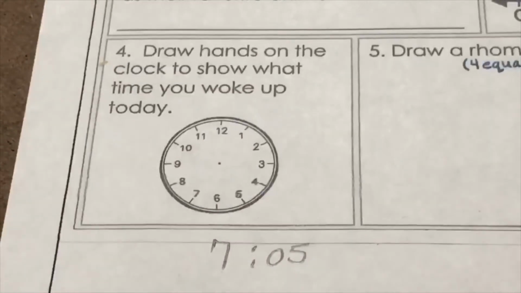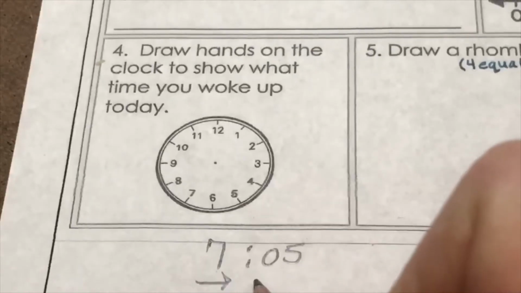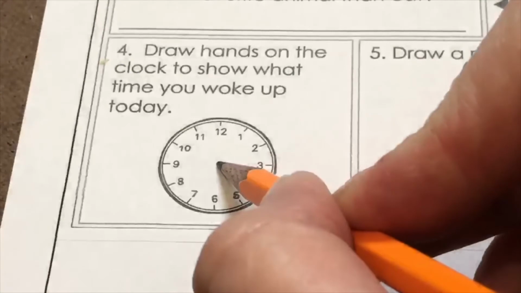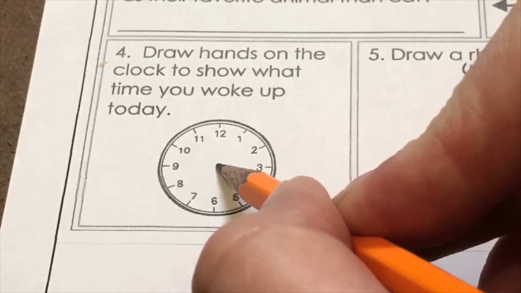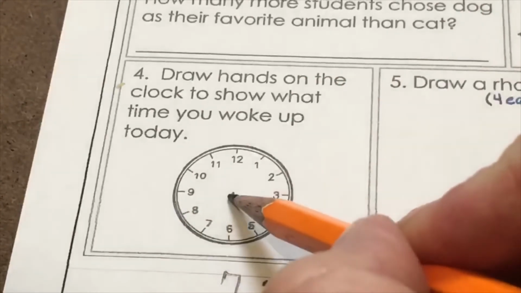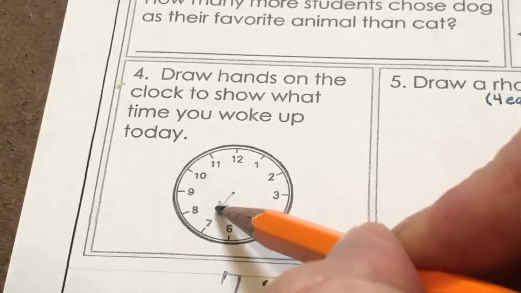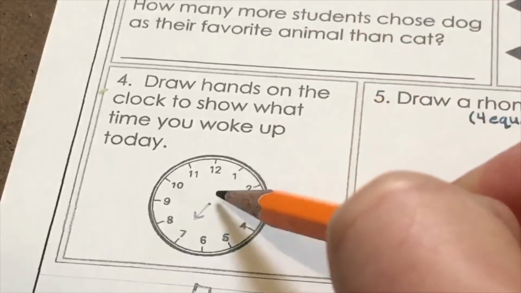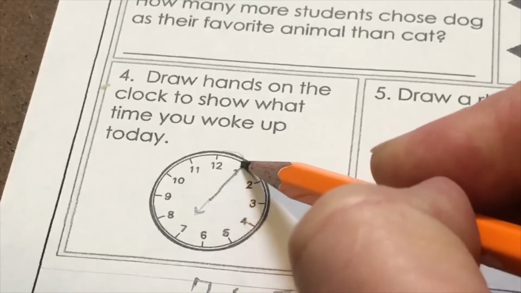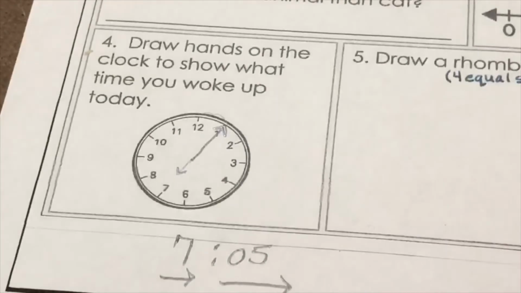7:05. So remember, when you're doing the time, the hour hand is the shorter hand and the minute hand is the longer hand. So 7:05, my short hand's going to be just a smidge past the 7. Kind of almost right on the 7. Just a little tiny bit after. And then 7:05, 5, boom. So my minute hand's going to come all the way out here to the 1. 7:05. Oops, sorry. I'm kind of bad with my camera right now.